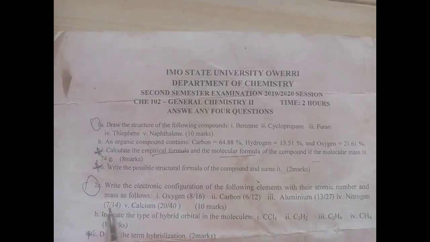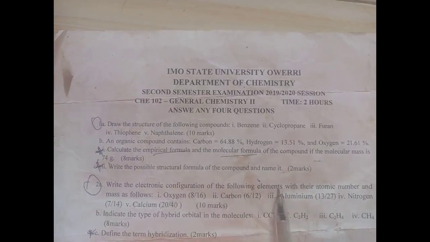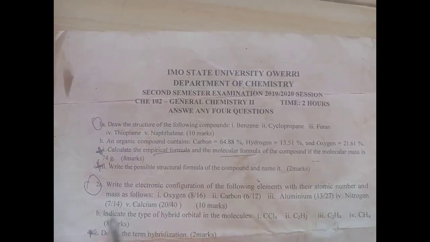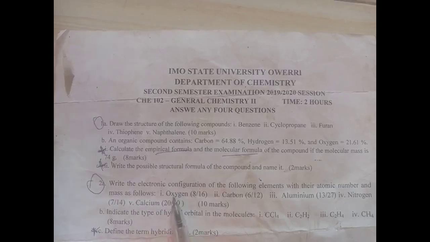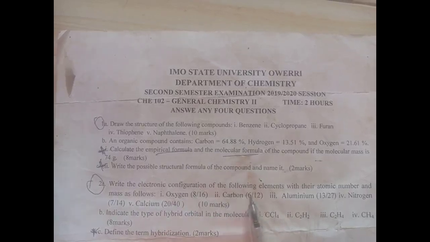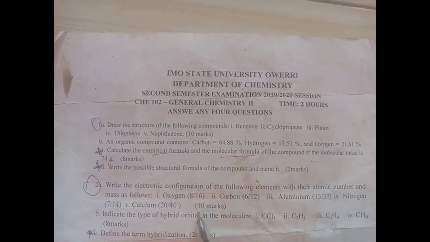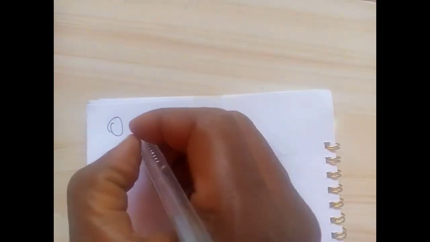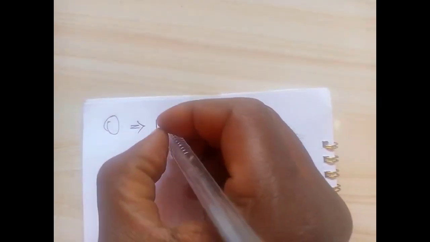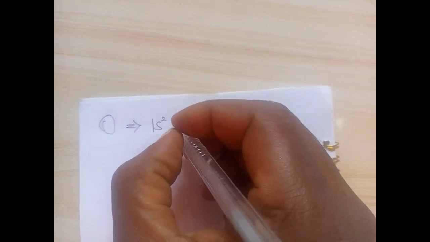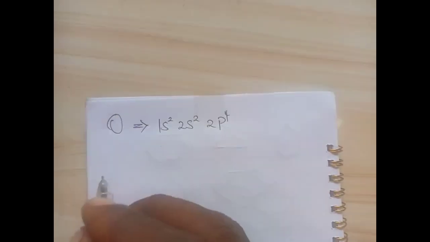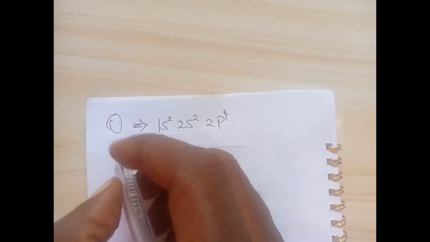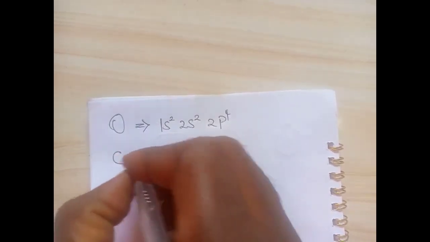Number 2 question says, write the electronic configuration of the following elements with their atomic number and mass numbers: oxygen 8,16, carbon, and so on. So let's begin. Oxygen, O, for us to write oxygen is 1s2, 2s2, 2p4.